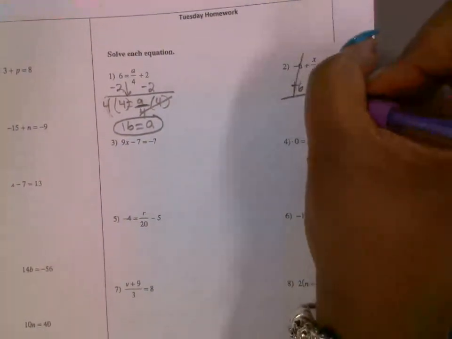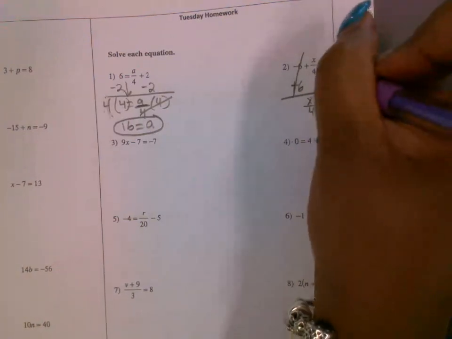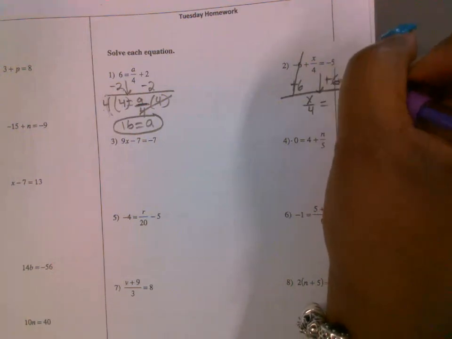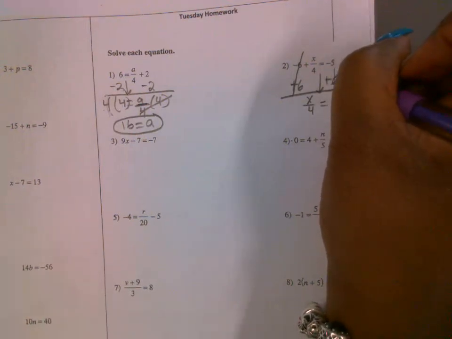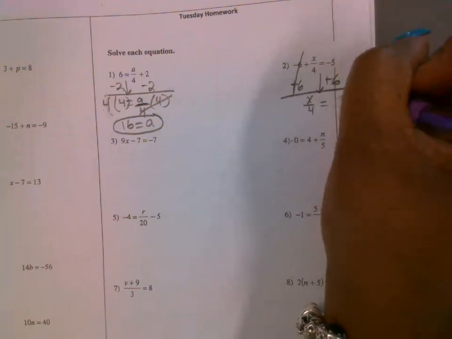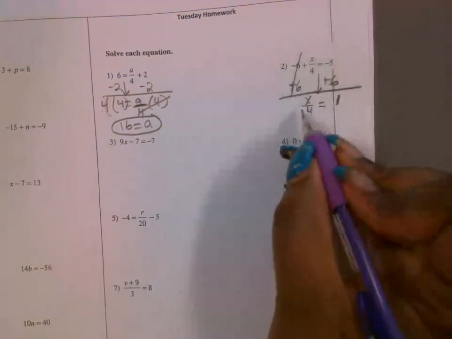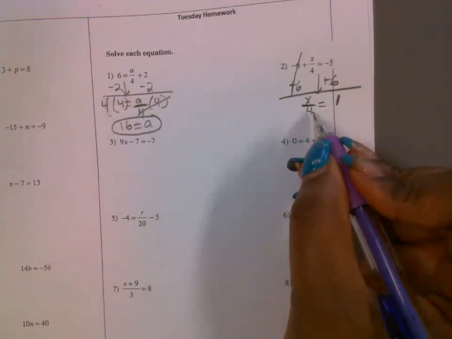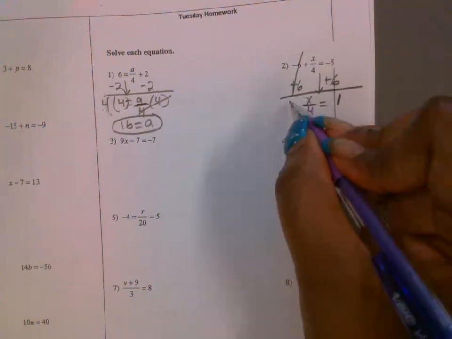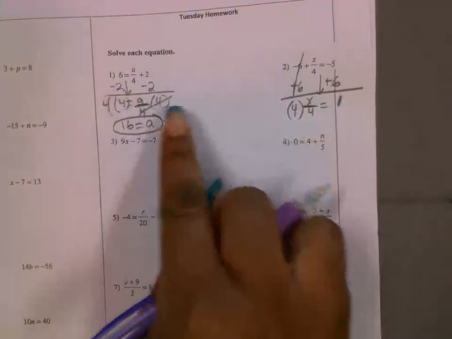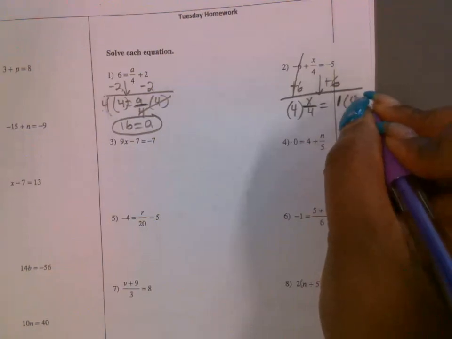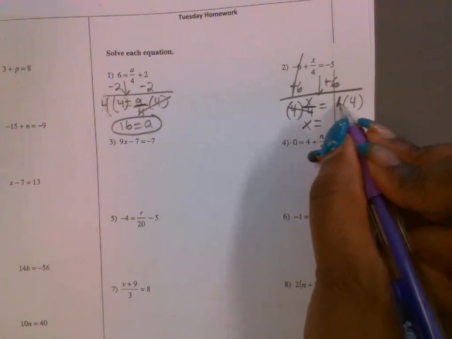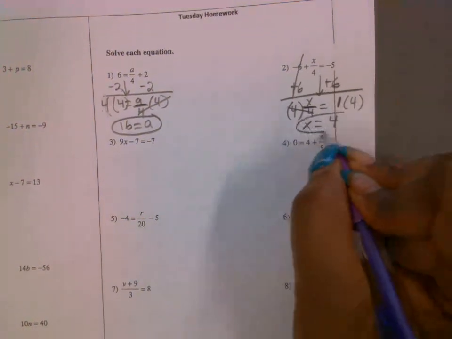This is gone, and we're left with x over 4. Bring down my equal sign. Negative 5 plus 6, if you don't remember, use your fingers and your toes, is going to give you a positive 1. This is division. Remember, what is the opposite of division? Multiplication. So you're going to multiply both sides by 4, just like I did over here. This is going to cancel out and leave me with x. 4 times 1 is 4.